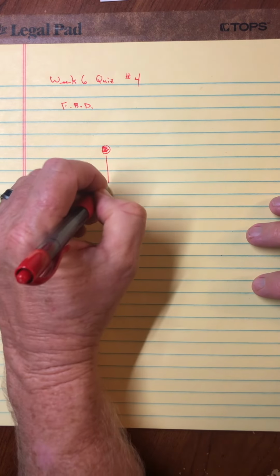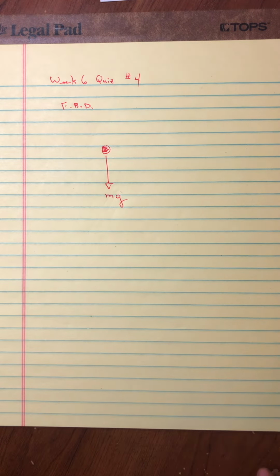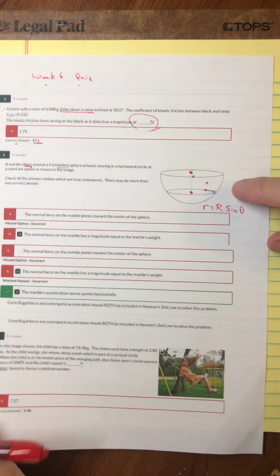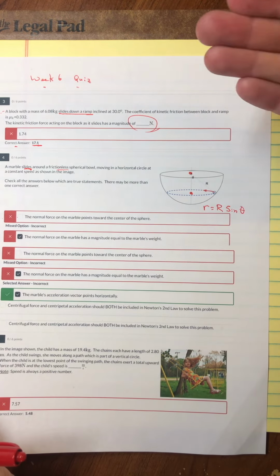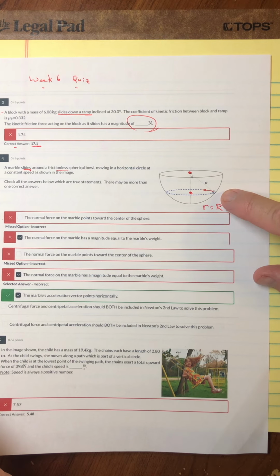And again, one of those will be gravity, and gravity will pull straight down. So I always say draw gravity first, and then everything touching it. And coming back to the step 1, the physical picture, the only thing touching it is the edge of the bowl itself, the surface of the bowl.